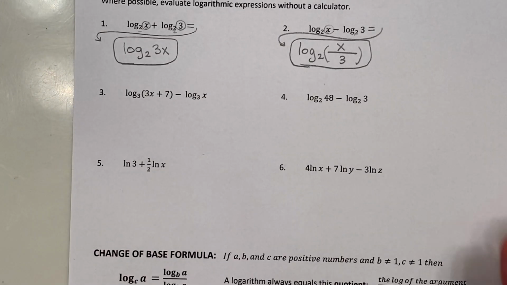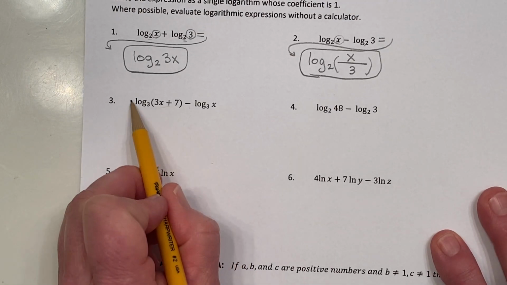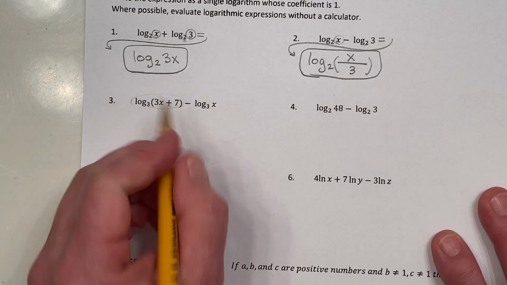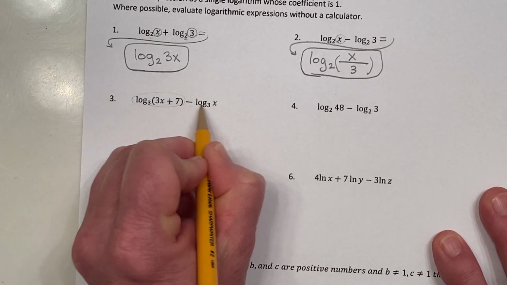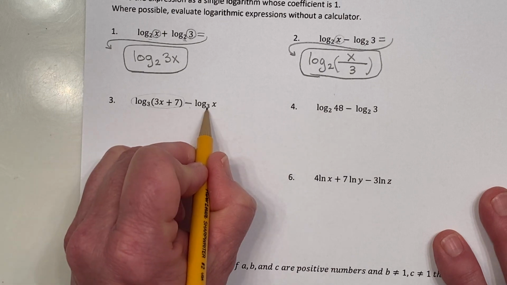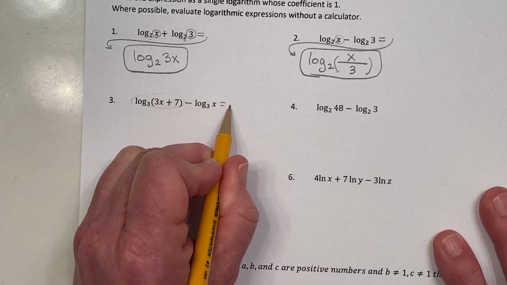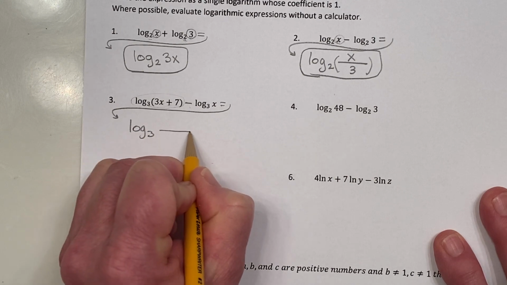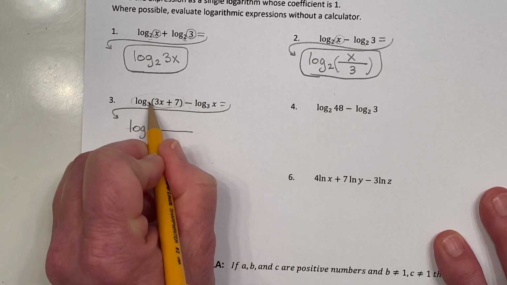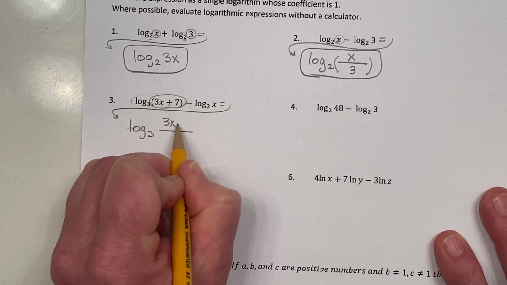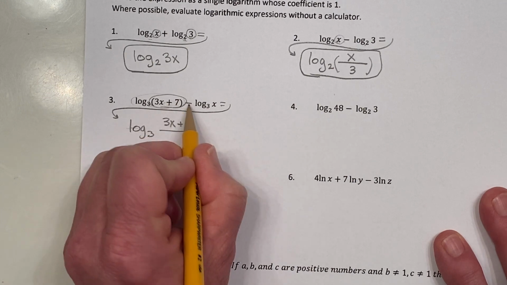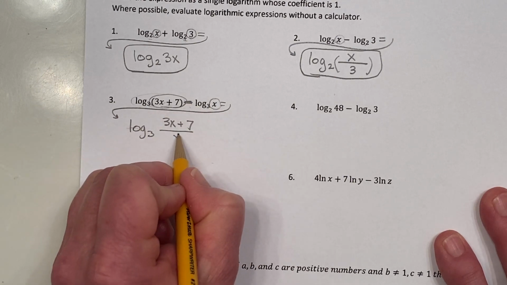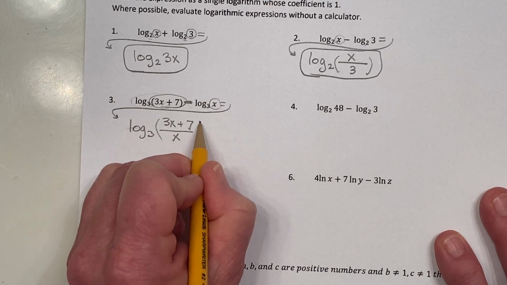Okay. In example 3, studying this term right here, there's no properties I can apply. This is just a sum in here. But this minus right here between these two log terms with the same base tells me I'm going to do the quotient property. Rewrite as a fraction. So log base 3, create your fraction bar right along the same line. What goes on top? Whatever log term comes first. Whatever log term falls behind the subtraction sign, that argument goes in the denominator. You could put parentheses around this if you want.